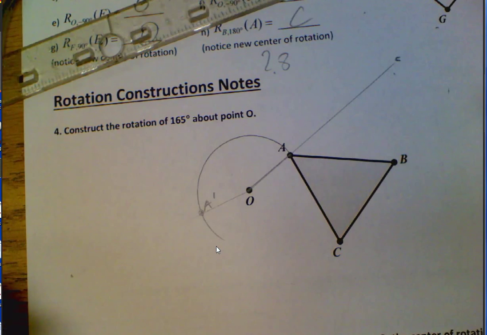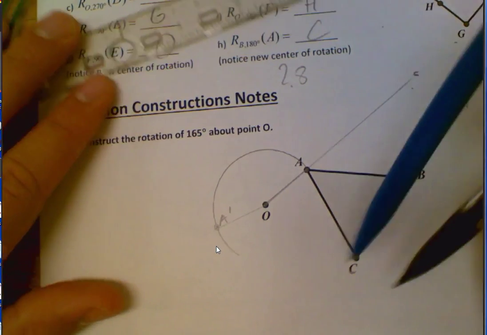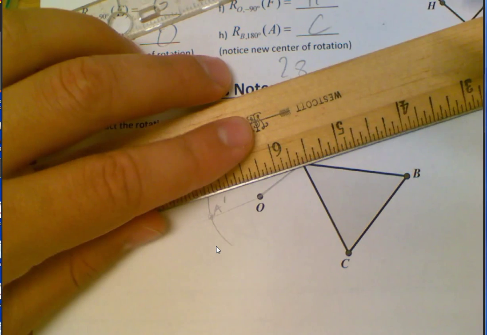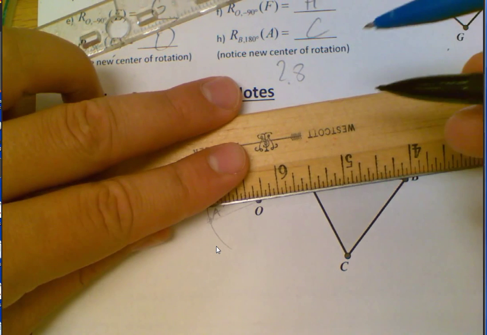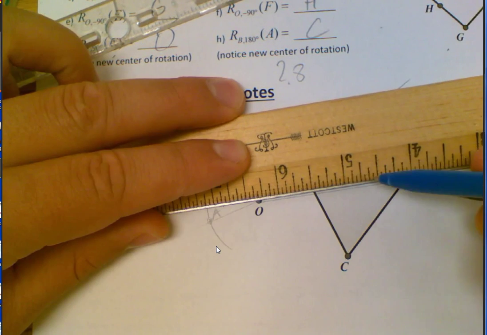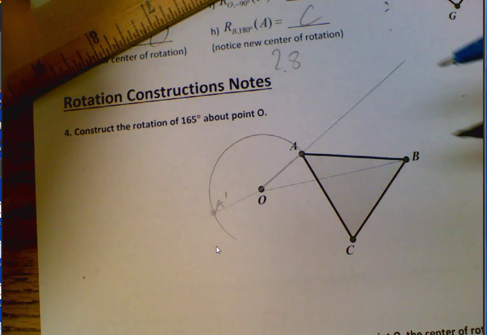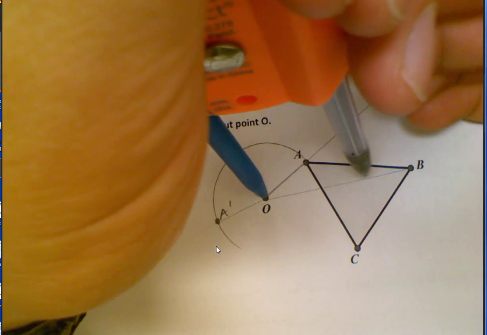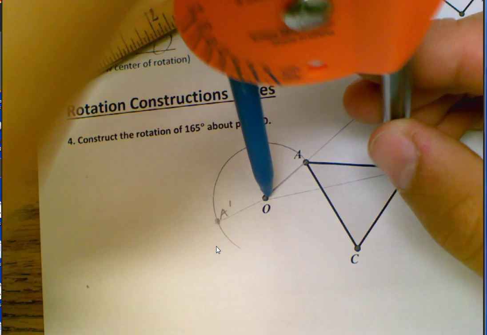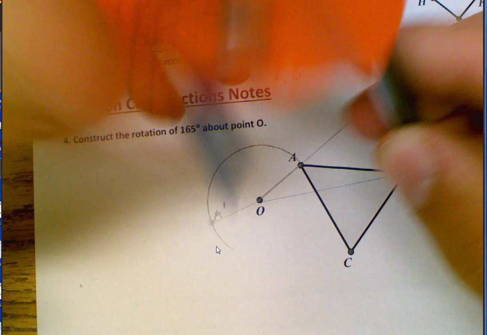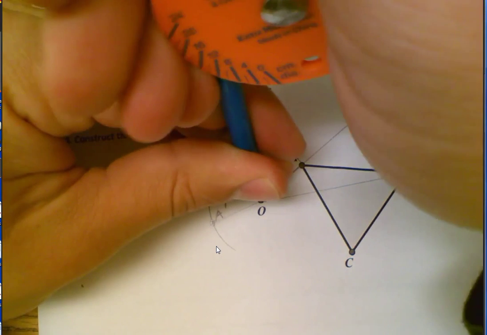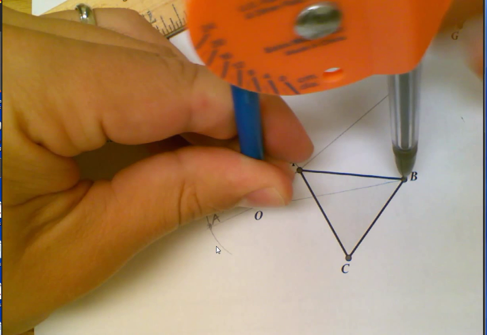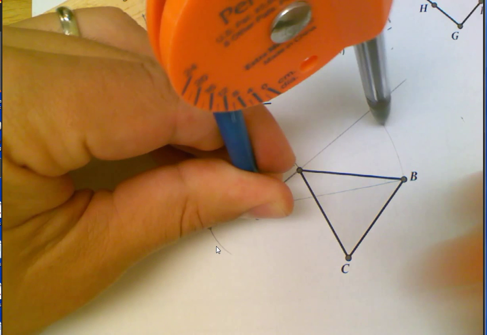Now I'm going to rotate B. So let's make a line from the center to B. Now we're going to put our compass point on O, open it up to B, and then make a circle.